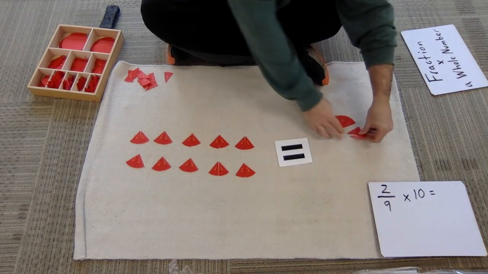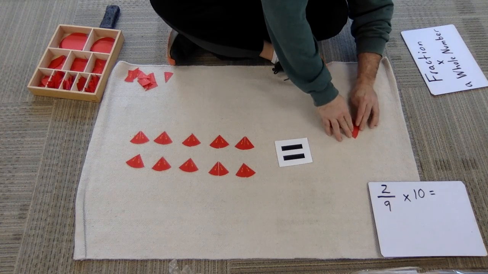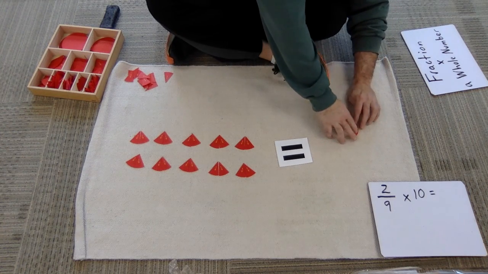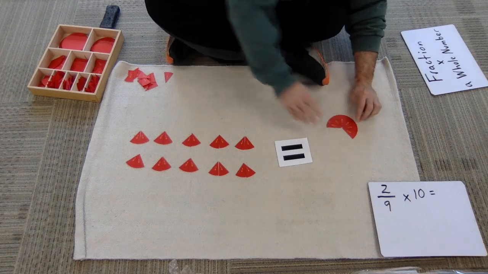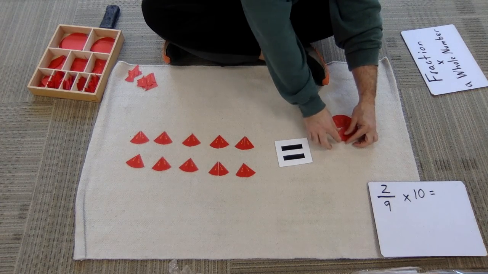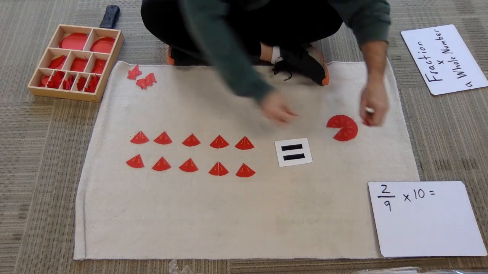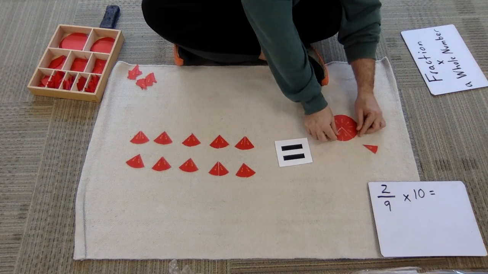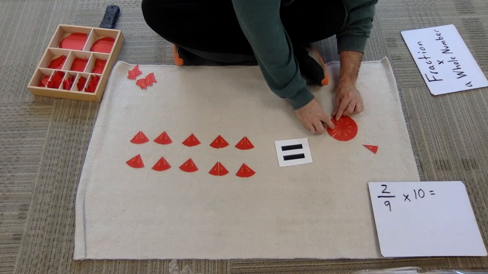Here's a third set. 2/9. Here's a fourth set. Here's a fifth set. So that's 10/9. So we're halfway there.